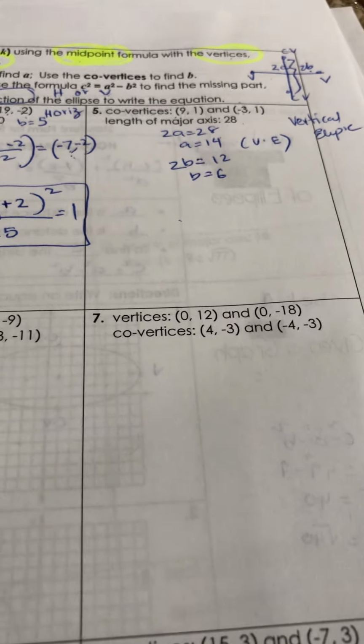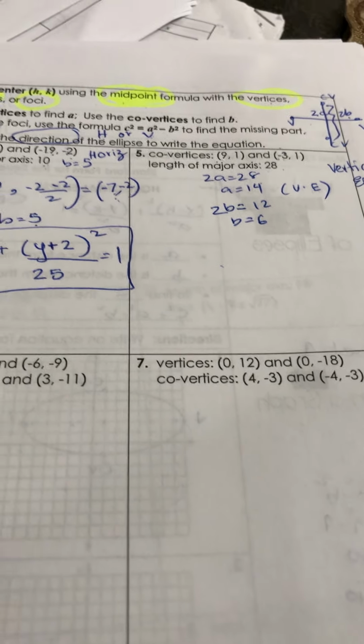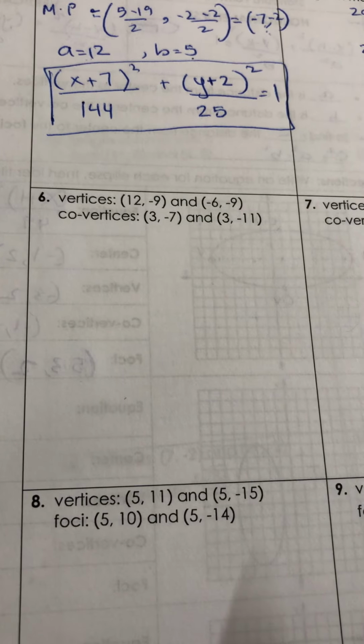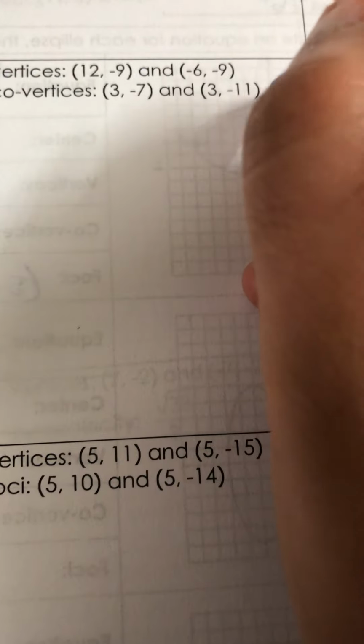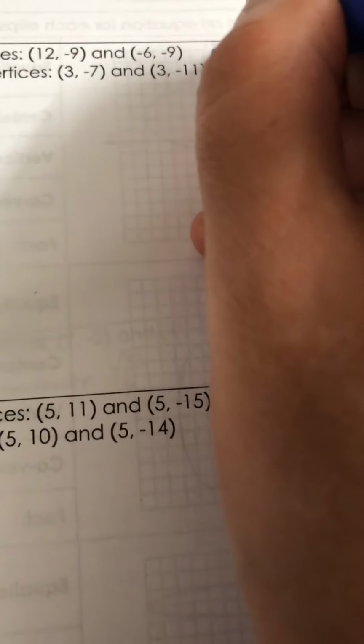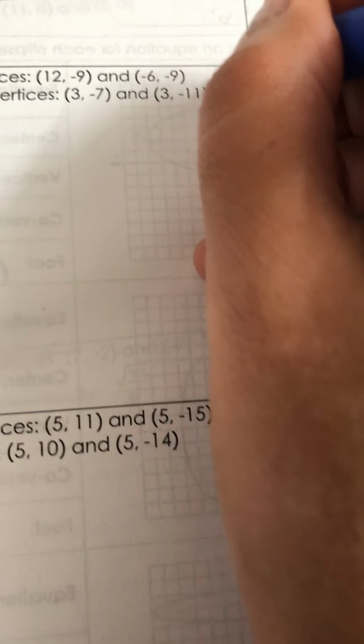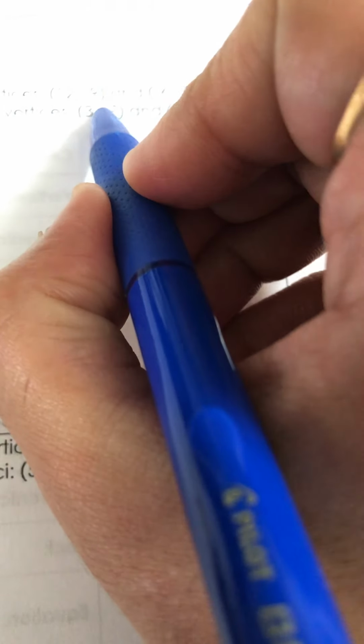Okay, now question number 6. Vertices are given, co-vertices are given. Find the center from the vertices or from the co-vertices. Use the midpoint formula. Then find the distance between these two. A is what?